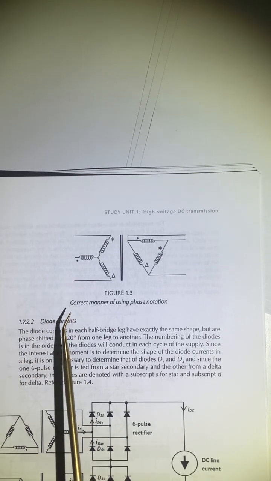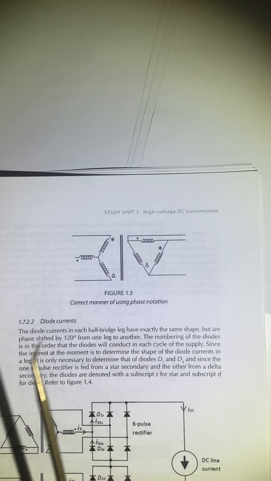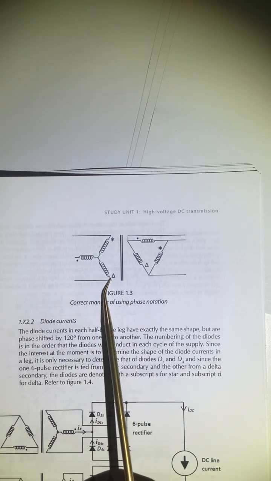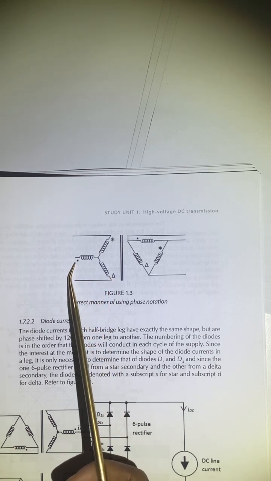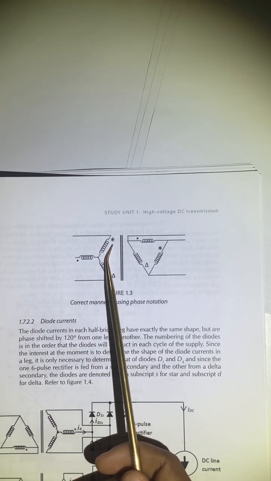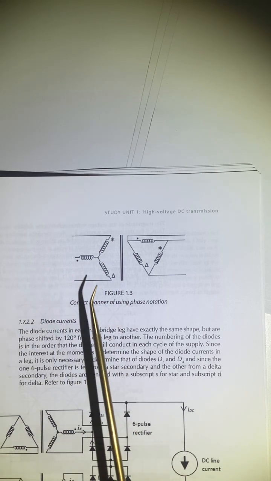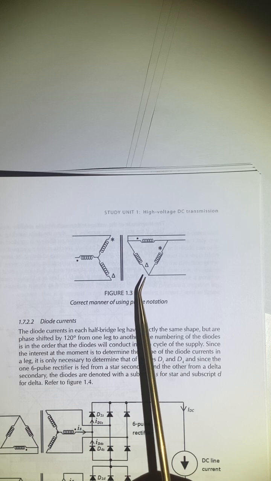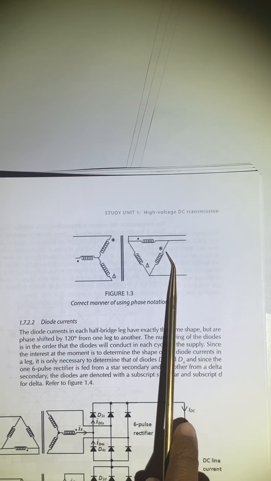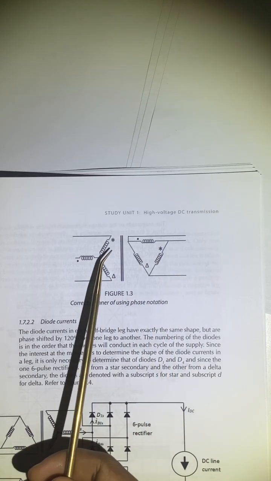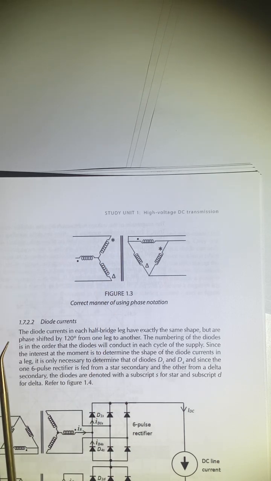Here is the correct manner of using phase notation. Kindly note where the triangle is, where the dot is, and where the asterisk is. This is for the primary star side. Note our secondary delta: note where the triangle is, where the asterisk is, and equally so where the dot is.